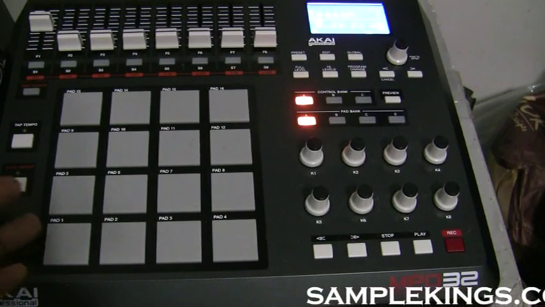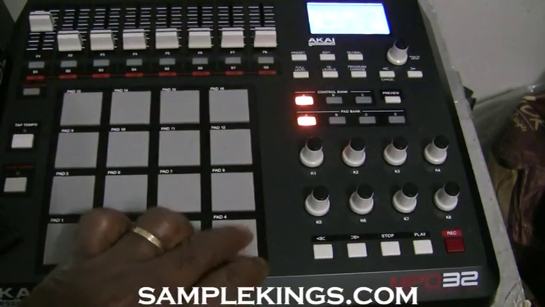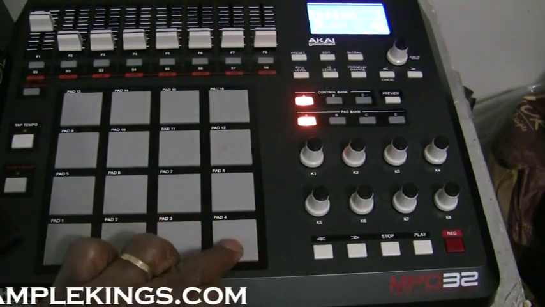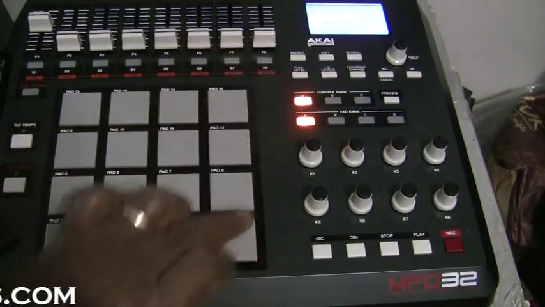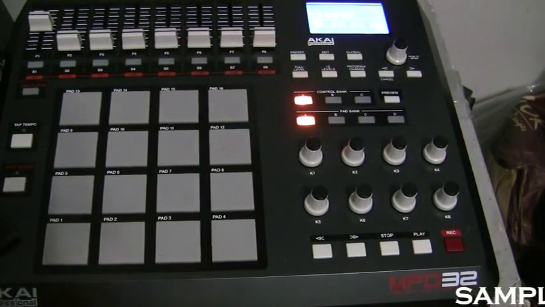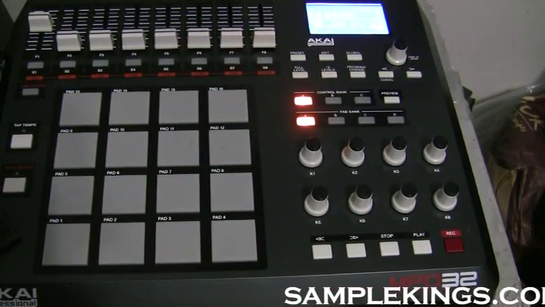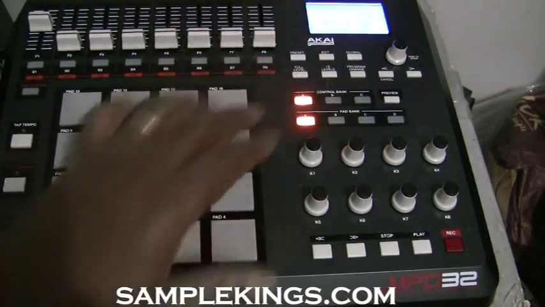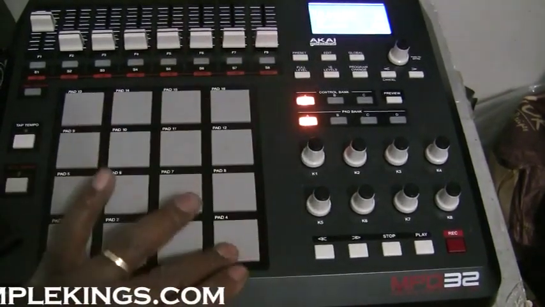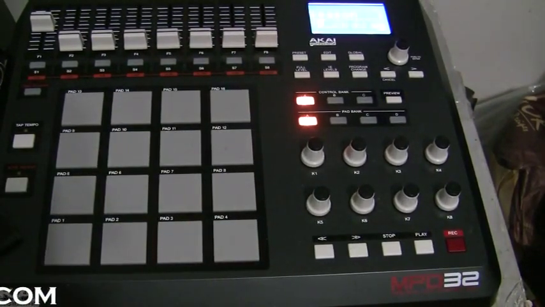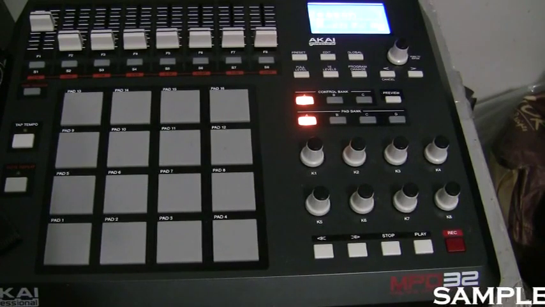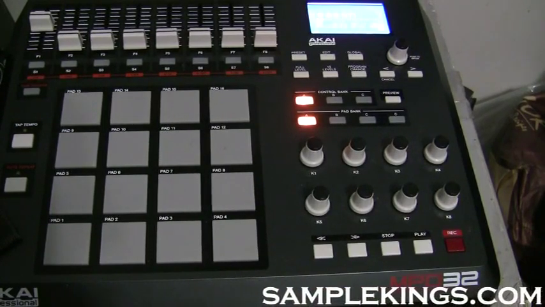So that's 16 levels. Now before I showed you full level, that's the sound. I go here. It's much louder at full level. Without full level, rather. With full level, it's louder. Without it, it isn't. That's important to realize too. And that's how you use full level and 16 levels on our MPD32.